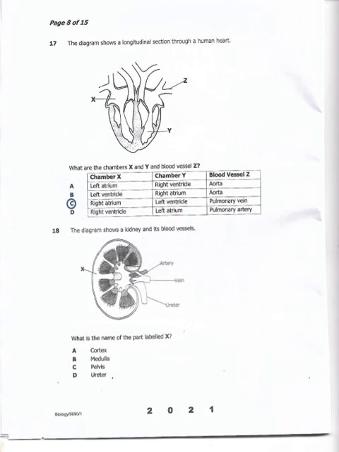The diagram shows a kidney and its blood vessel. Question number 18. What is the name of the part labeled X? So here we are looking at this part. What's this part in a kidney? Here there will be A, cortex, B, medulla, C, pelvis, D, urethra. So this is the cortex, A.